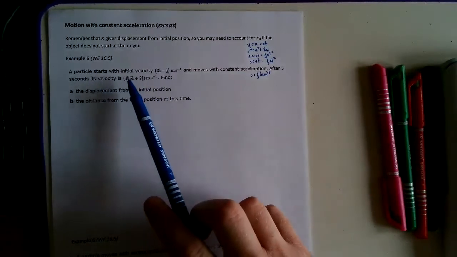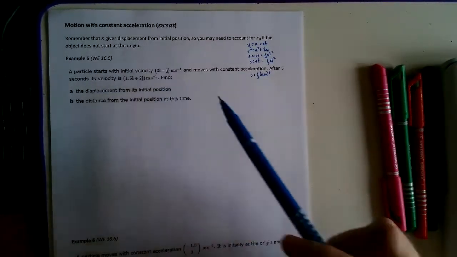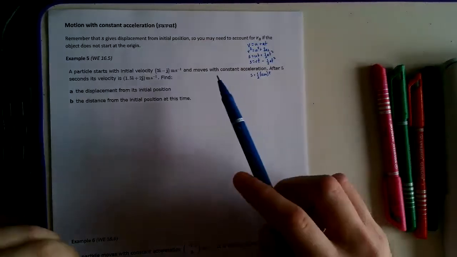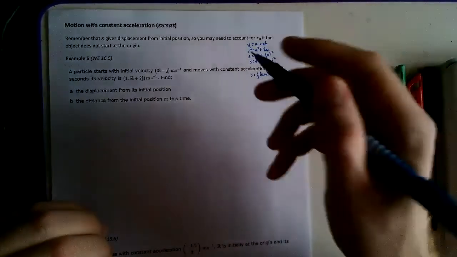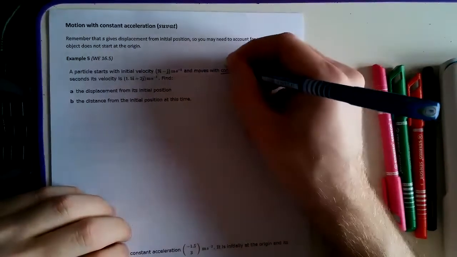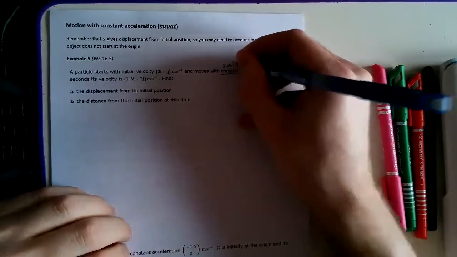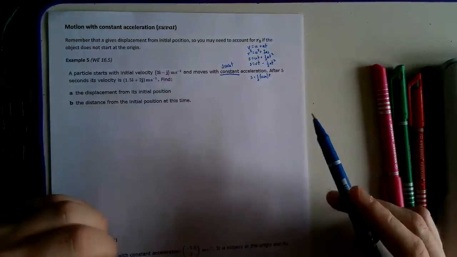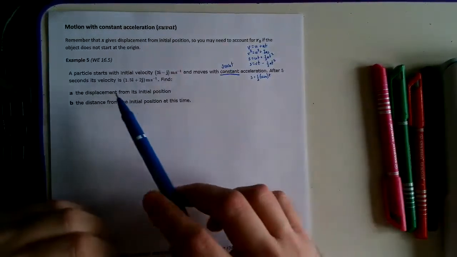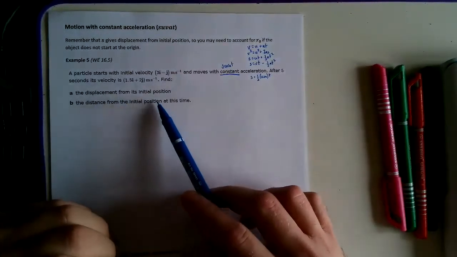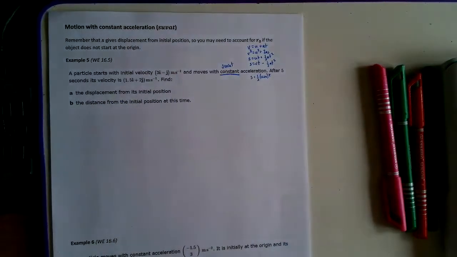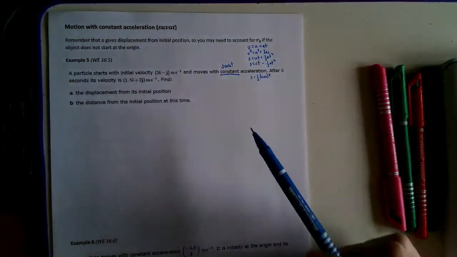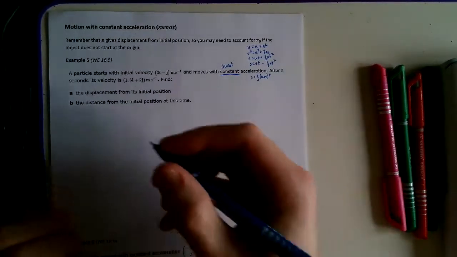The particle starts with initial velocity 3i minus j and moves with constant acceleration. So remember, constant acceleration means we can use SUVAT. After 5 seconds, its velocity is 1.5i plus 2j. Then we want to find the displacement from its initial position and the distance from its initial position at this time. So just put that as normal.